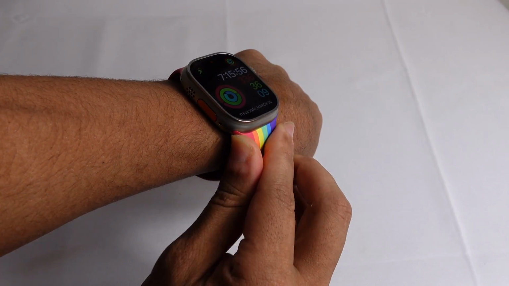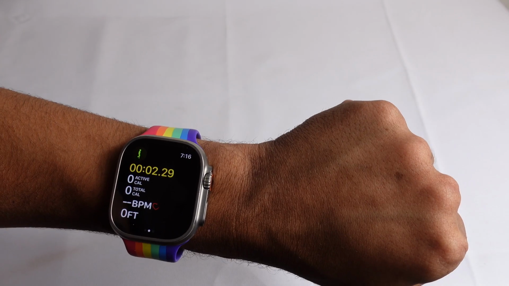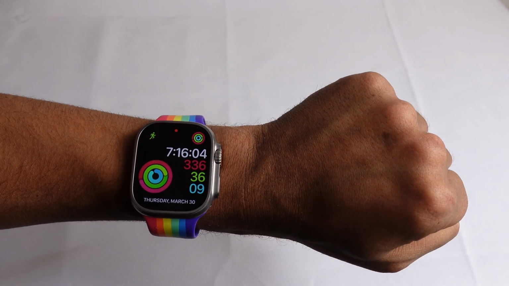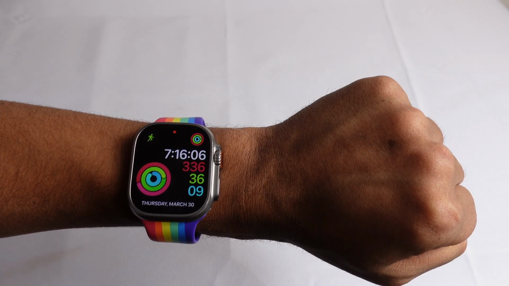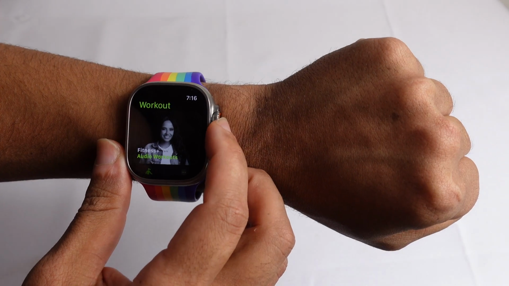Now this is the Apple Watch Ultra, and one of my favorite features that I have set up is the quick action button on the side. Whenever I tap this, it automatically opens up a workout and I can start working out. I'm going to quit this workout because it is going to save it and I don't want to have a fake workout in my data. But I can open up the workout app right here and see all of the different workouts possible.